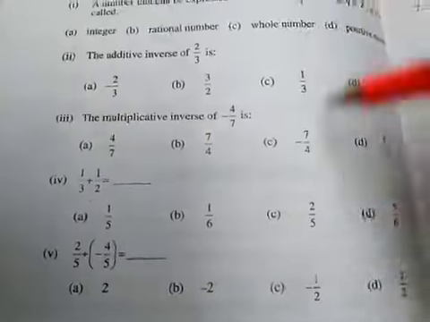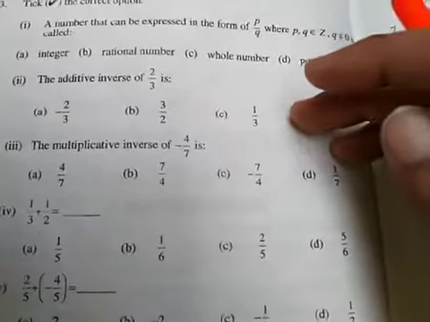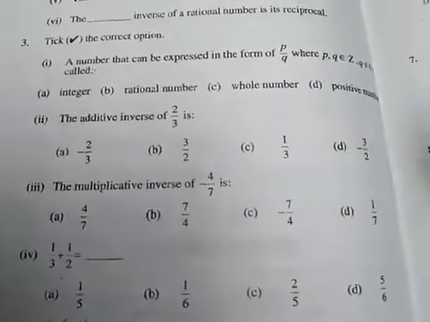Okay, now we have completed the objective of chapter number 1 and 2. You will revise and learn this by heart.